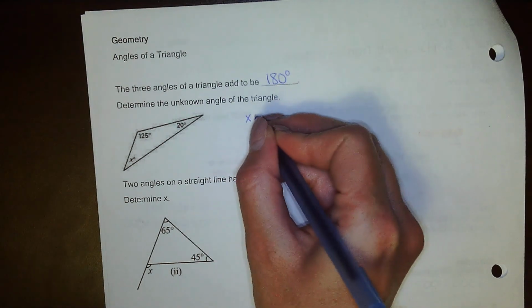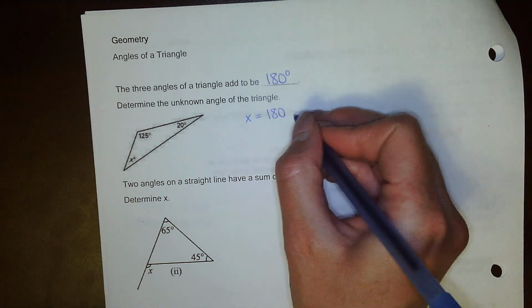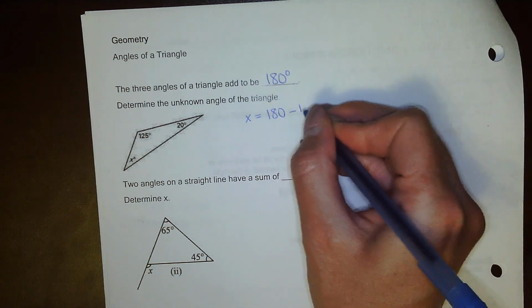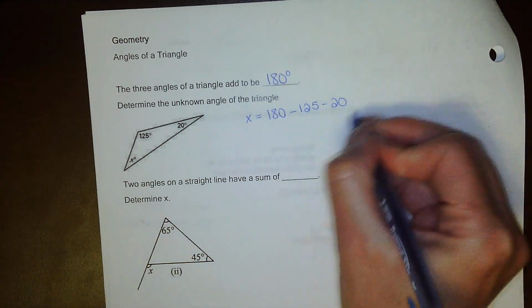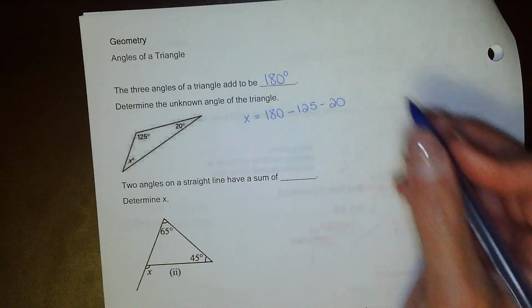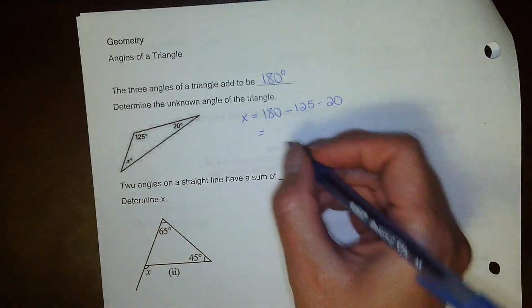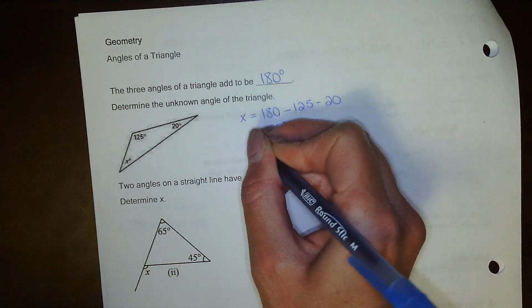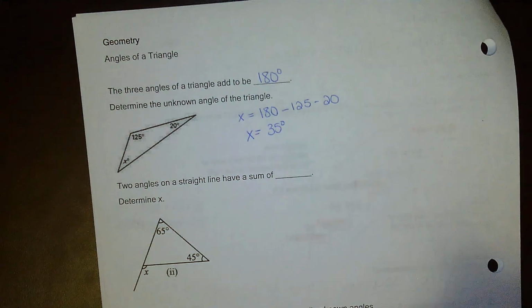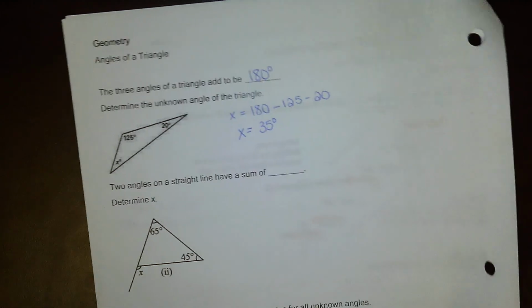So x is equal to 180, and sometimes I just go minus 125 minus 20, because that's going to combine those two together to take away. So when I do that, I get 35 degrees. So angle x is equal to 35 degrees. All right, moving it on.